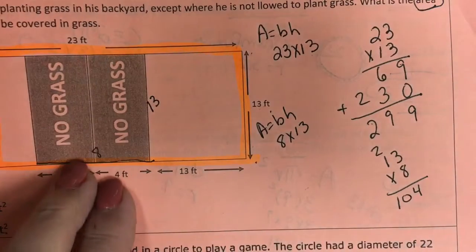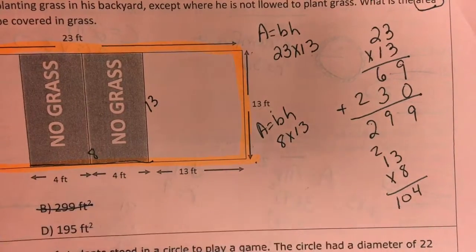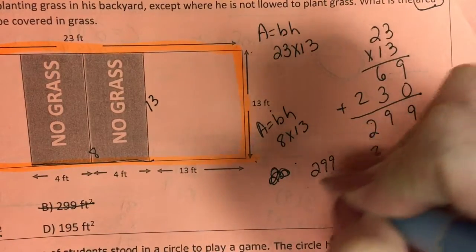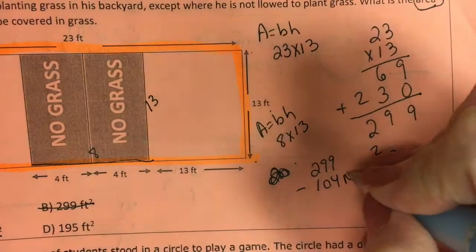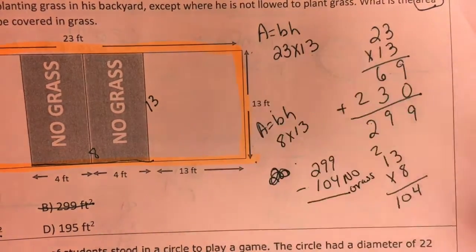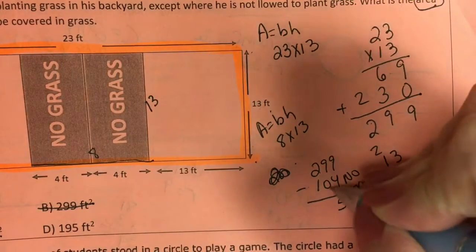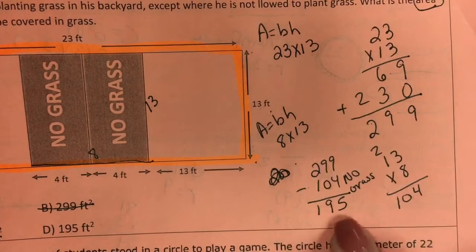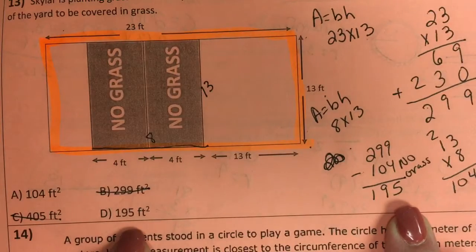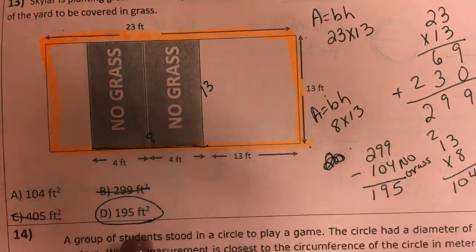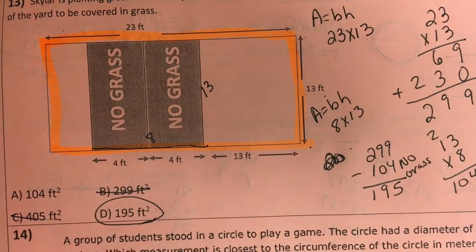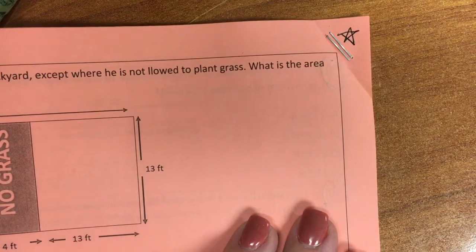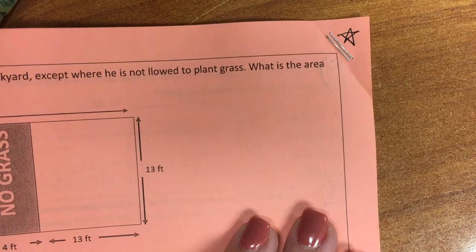So I need to subtract this 104 from this 299. So 299 minus the 104 where there's no grass. Okay, 4 from 9 is 5, 0 from 9 is 9, and 1 from 2 is 1. So the part that I'm allowed to put grass on is this 195. That's where I can plant the grass. That's the area I need. Put a star in the upper right-hand corner of your paper.